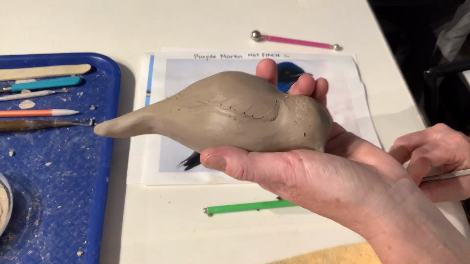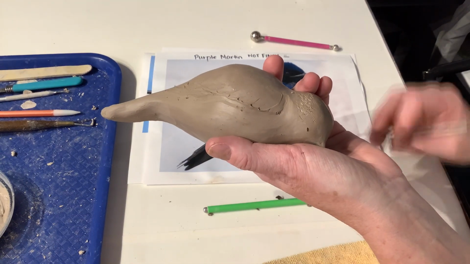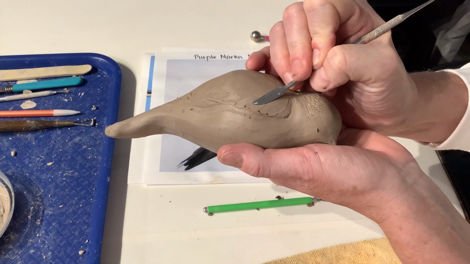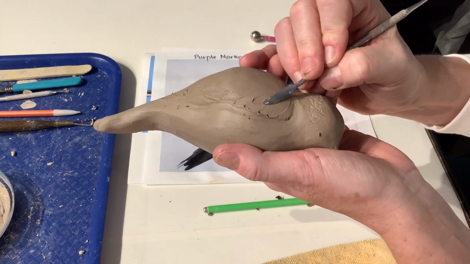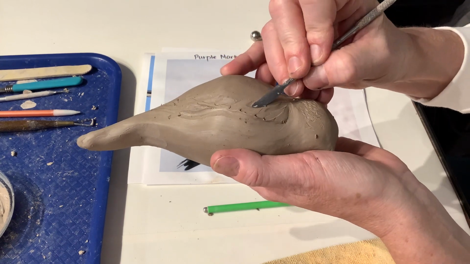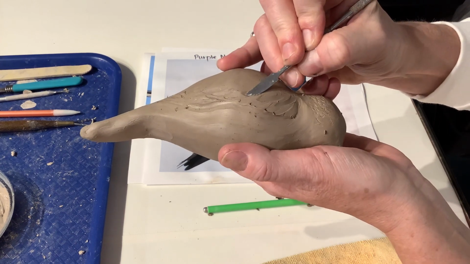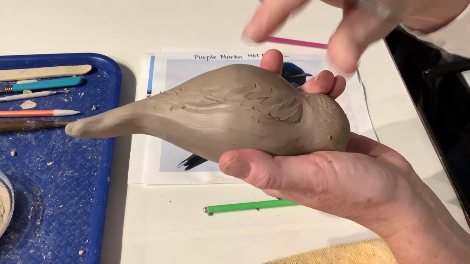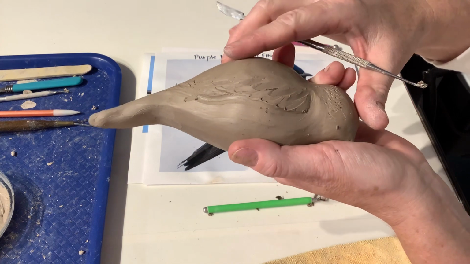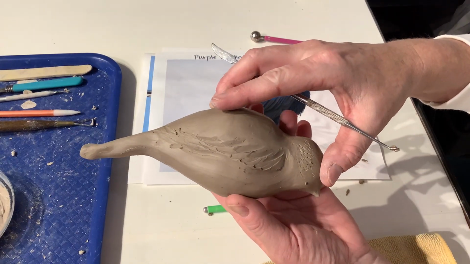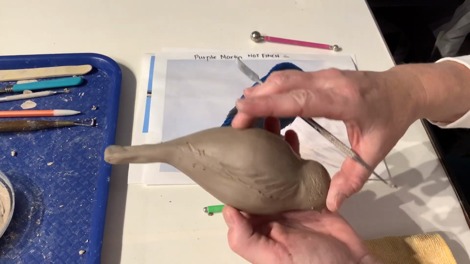So get up closer so you can see some of the feathers that are being created. Smooth out some of this. Okay. So we're creating the illusion of feathers.